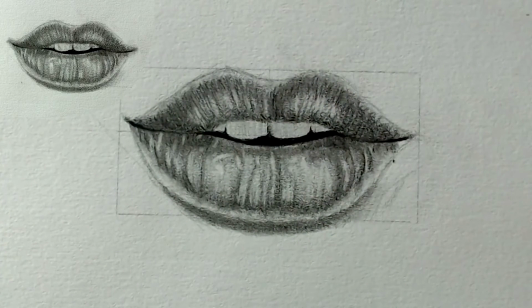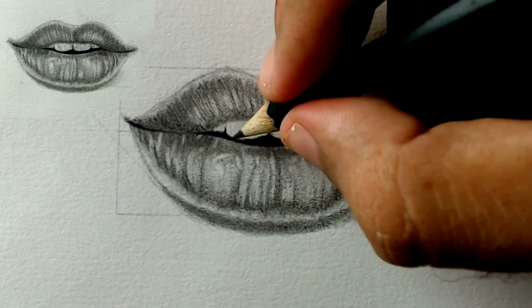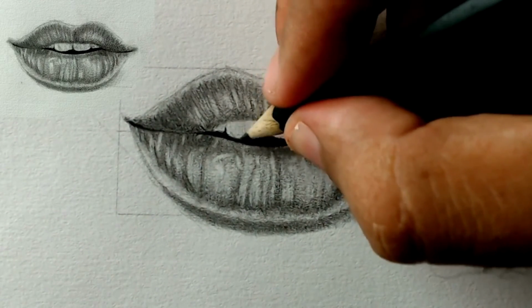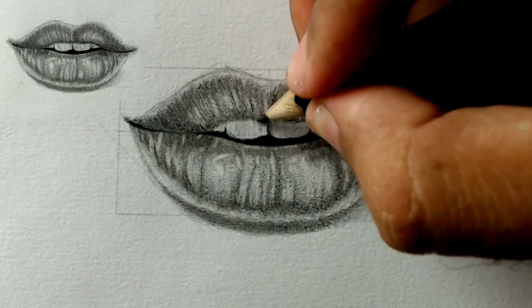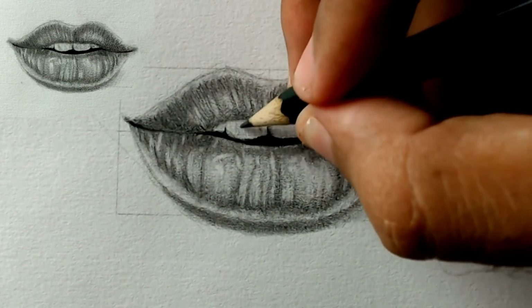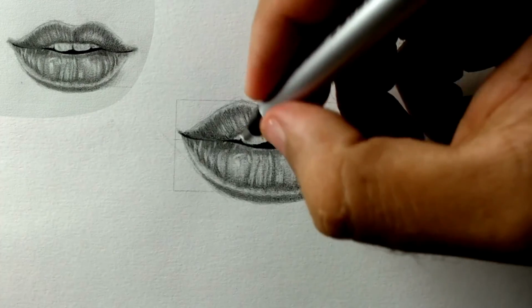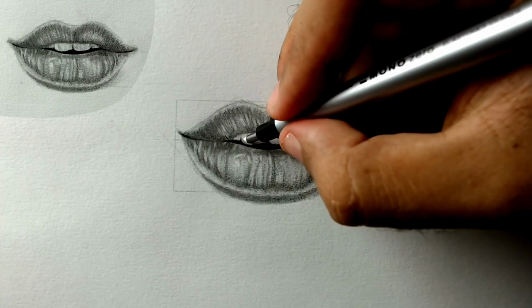Now we are going to create some spots in specific places on the tooth, but it can't be too dark because if that happens, it will look like the tooth is rotten, hollow, or something like that. So light and smooth layers. And the next step is to make the lighter areas with some eraser so the regions stand out.